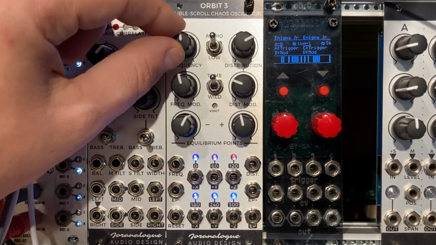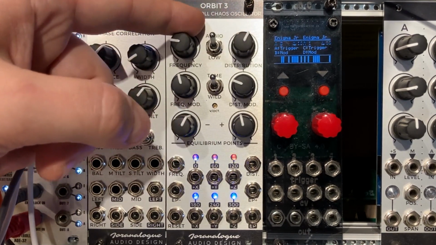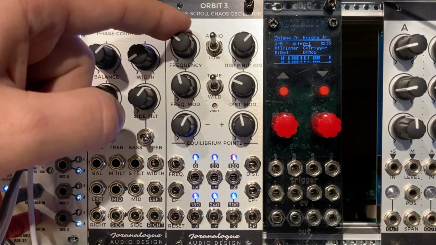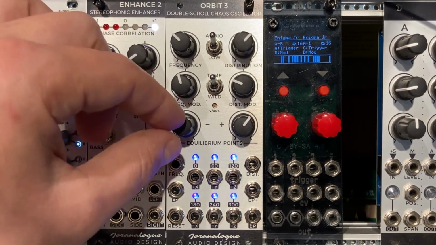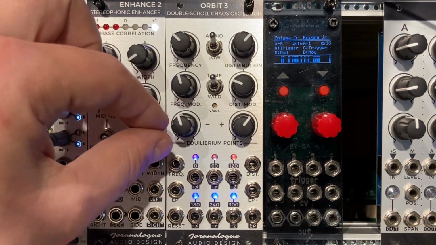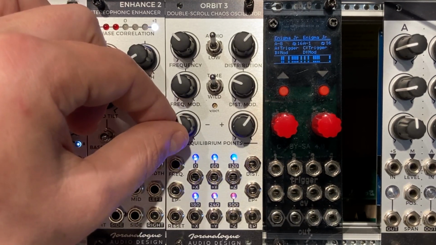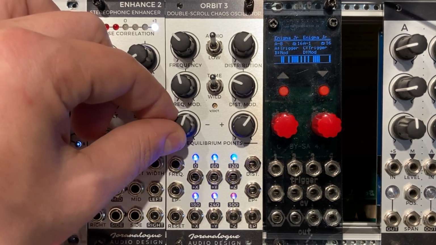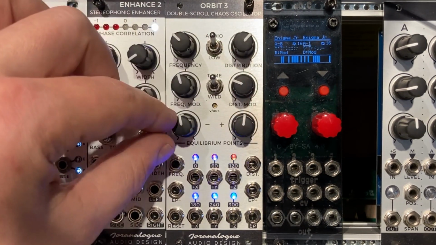So this is for how fast, and this is what shape the orbits will take. Those two also work in tandem with the equilibrium points. Each of those knobs just moves the equilibrium points from their original state, 0 volts, further away from it, the more you twist it clockwise.